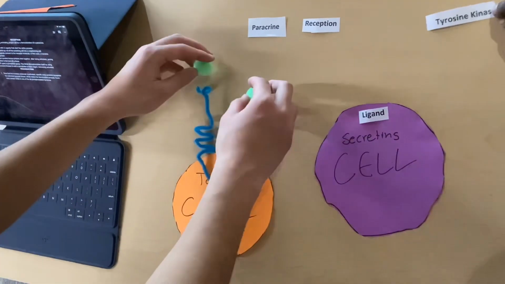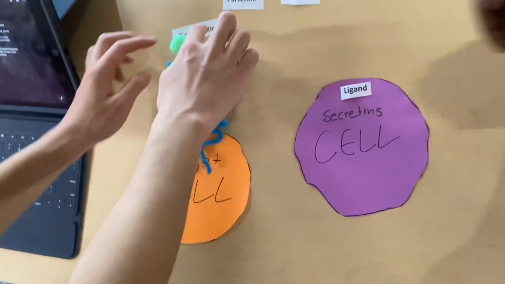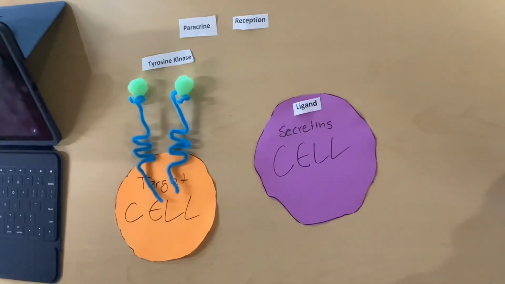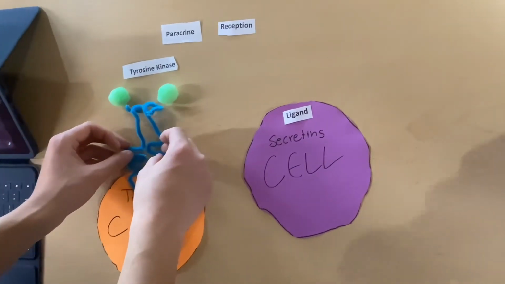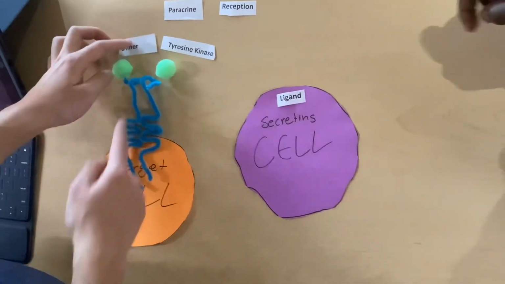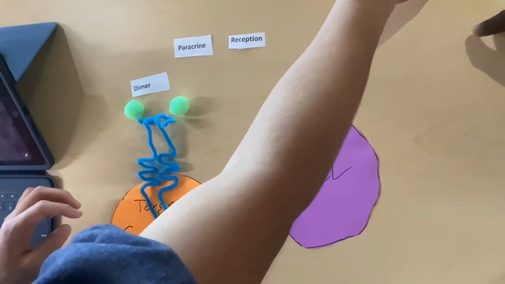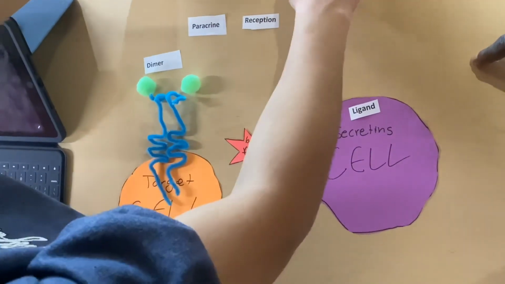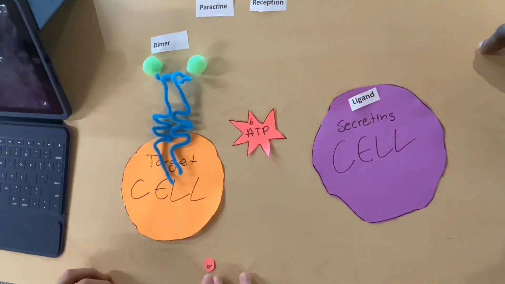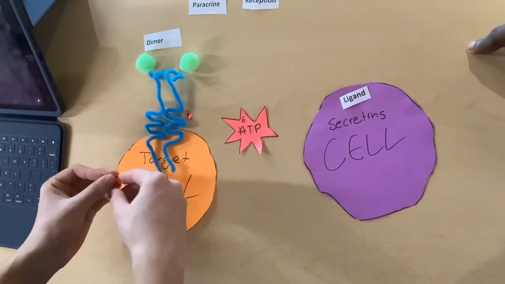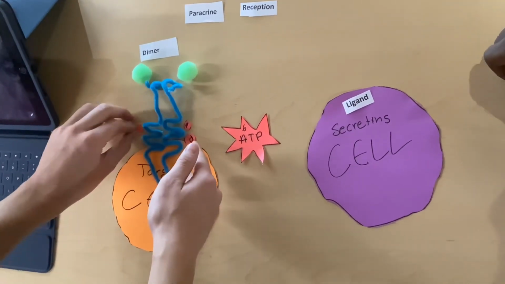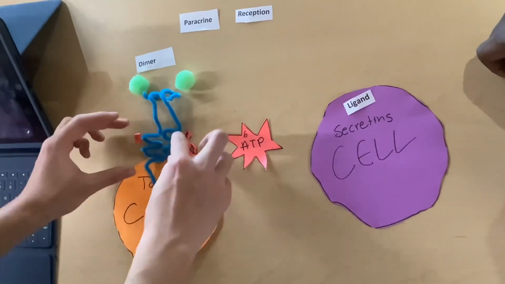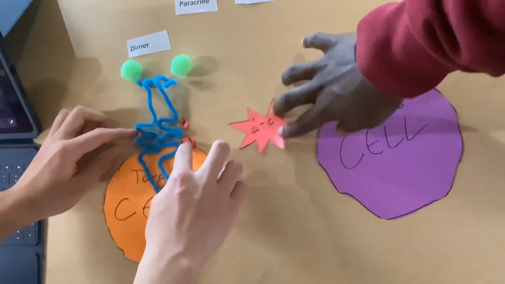And they will connect to these two tyrosine kinases. Now, this causes them to clump together into what we call a dimer. And in that process, these 6 ATPs will come and attach 6 phosphates. There's only 3 right here, but in reality, there's 6 phosphates that connect to each section of the tyrosine kinase.